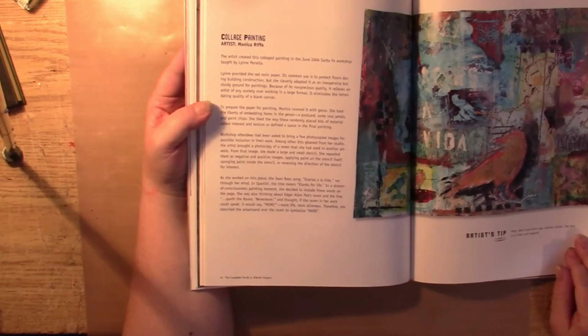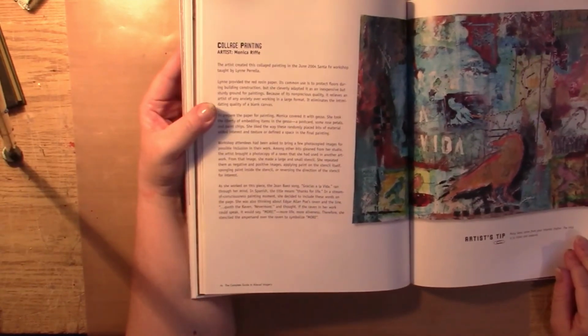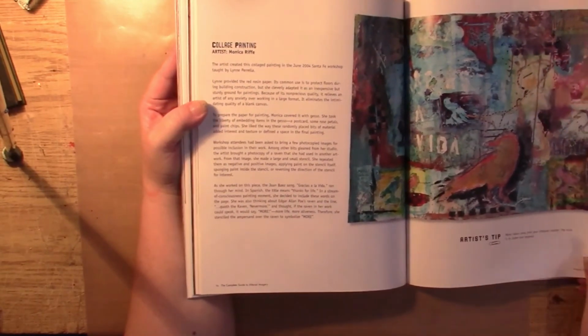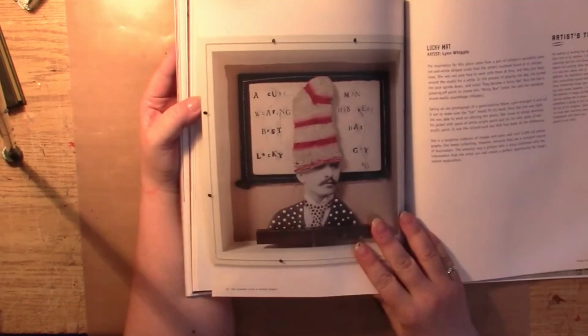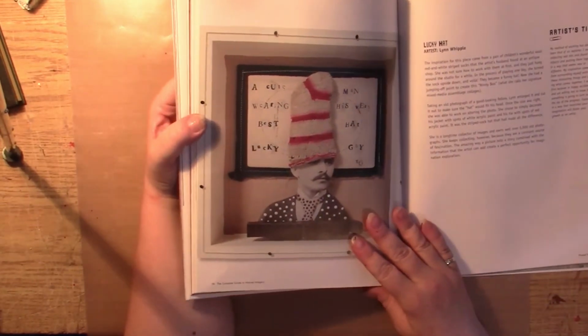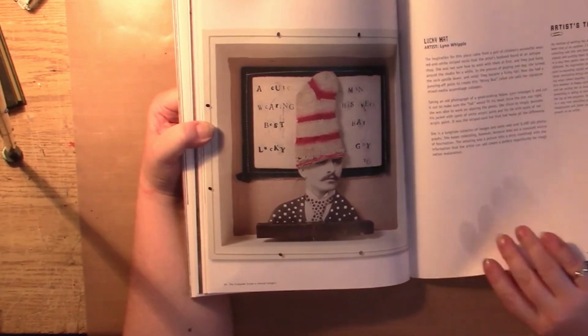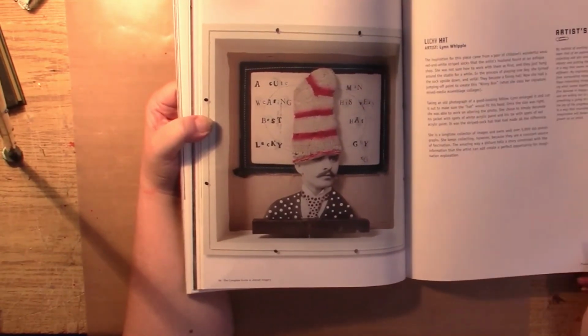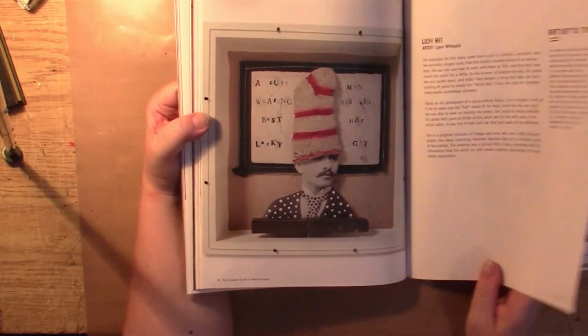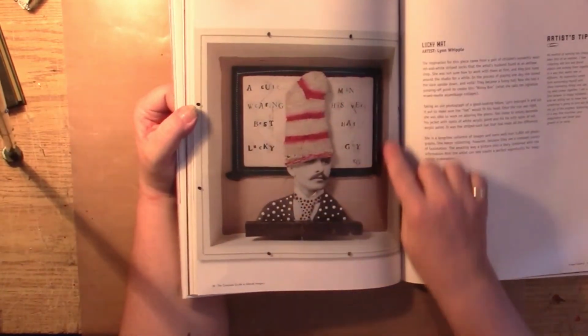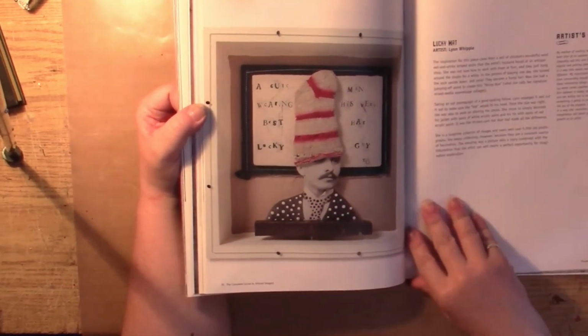I need to go over, like, I need to reread this book. Lynn Whipple. And here she's used an old baby sock. And this is what we would have called a shrine. It's in a box.